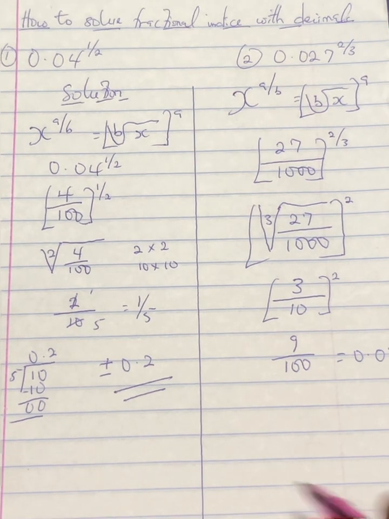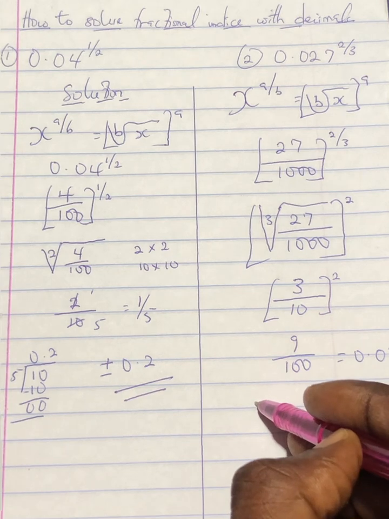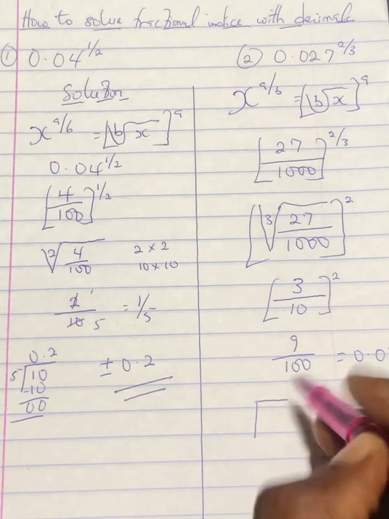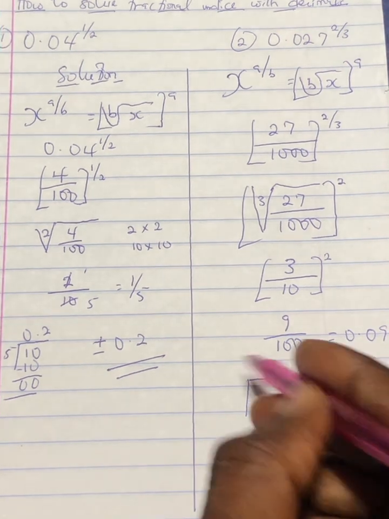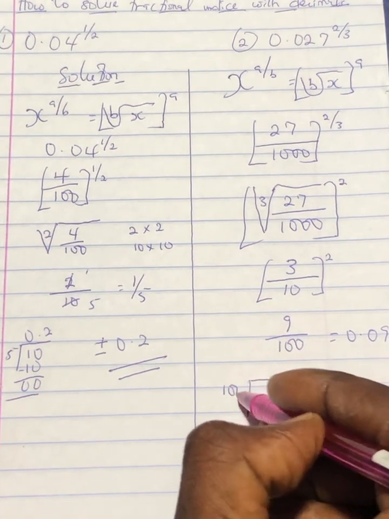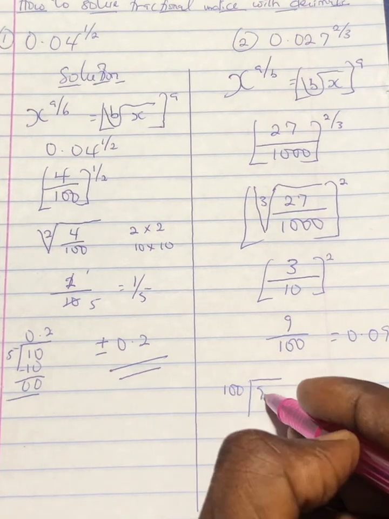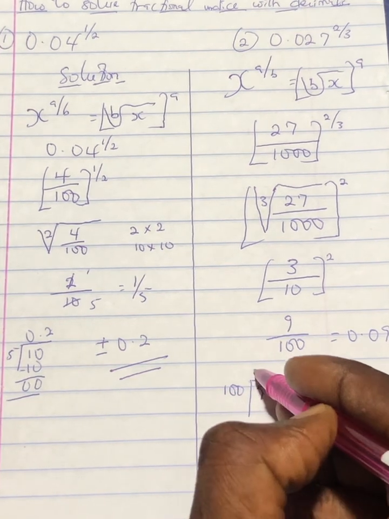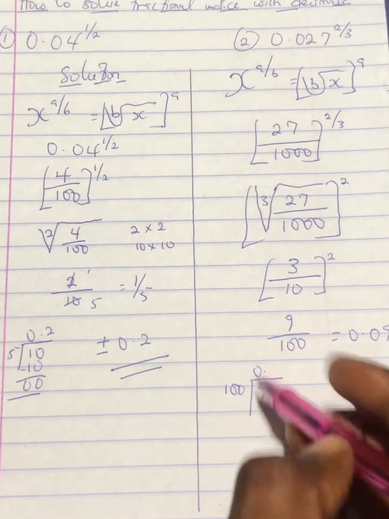If we want to check if it is true, let's use just the long division rule. Let's cross check to see if it is true. Our denominator will be outside, while the numerator will be inside. 100 into 9, you cannot. We add 0, add point. Into this again, you cannot.